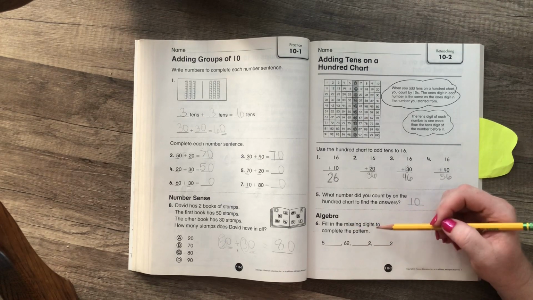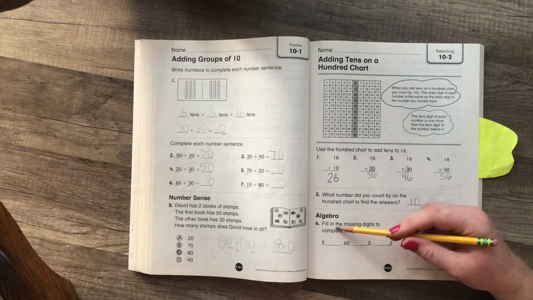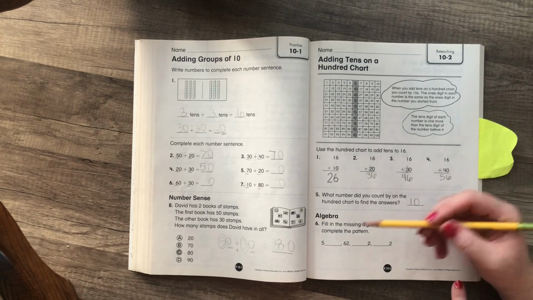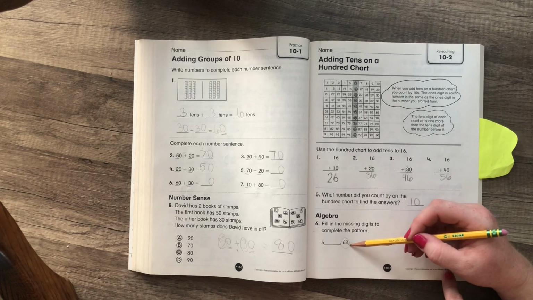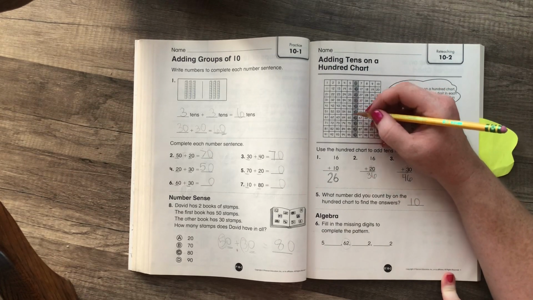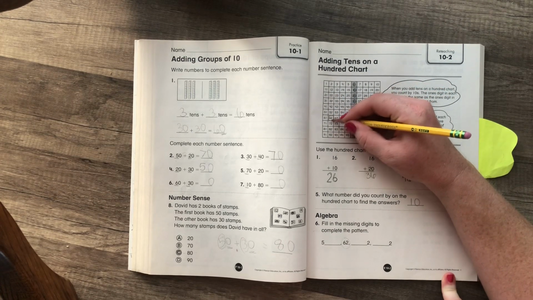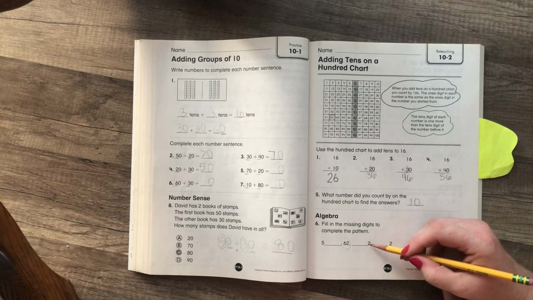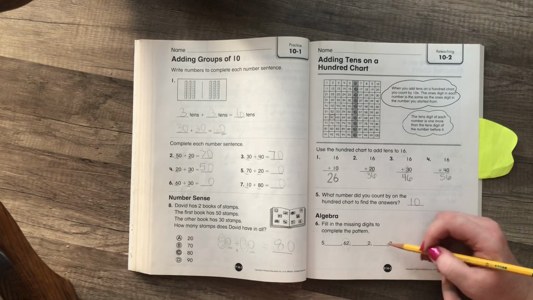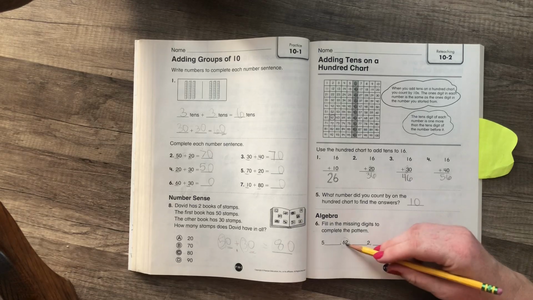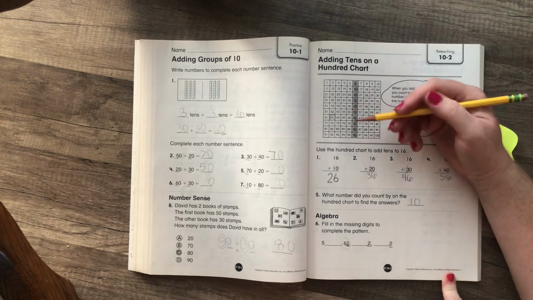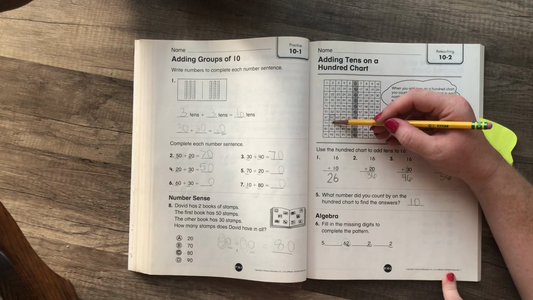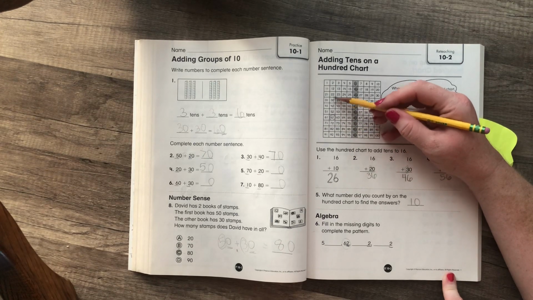It wants us to find the missing digits to complete the pattern. The only number that's really complete is the 62, so I'm going to find 62 over here. Remember, the last numbers are the same, so the 2 is here, the 2 is here, and the 2 is here. But we know that the numbers get bigger when we go down and smaller when we go up.